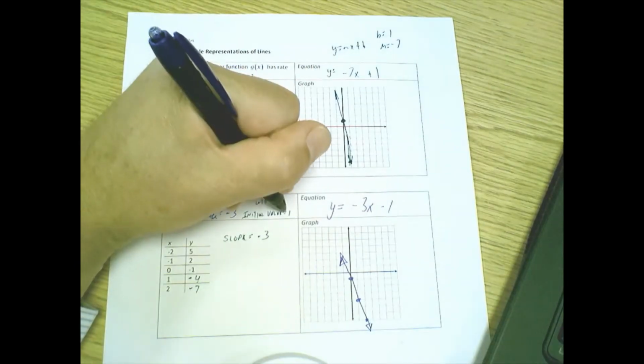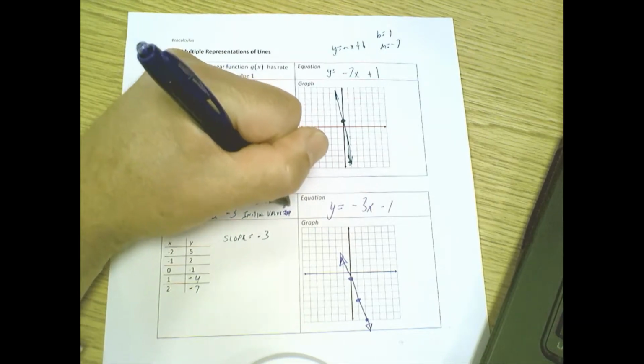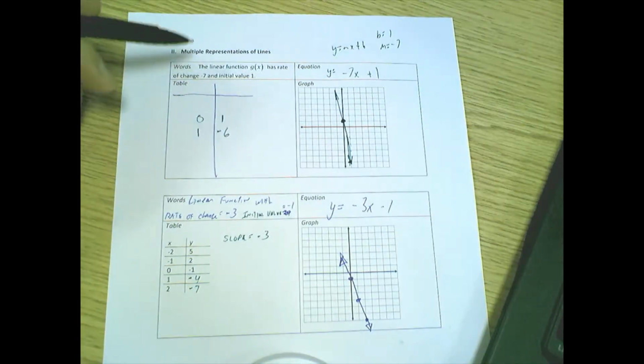If I spoke before, I said initial value 1. I apologize there. It's an initial value of -1. My fault there. So just make sure you correct that little verbal mistake that I made at the beginning as we were working through this. So that's how I can work with tabular form or a description of a line, build a graph, build an equation, build a table if I need to.